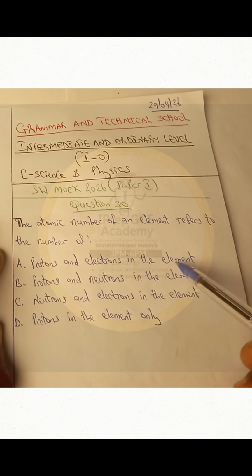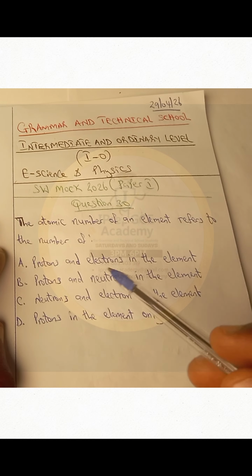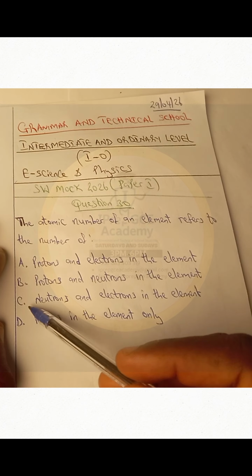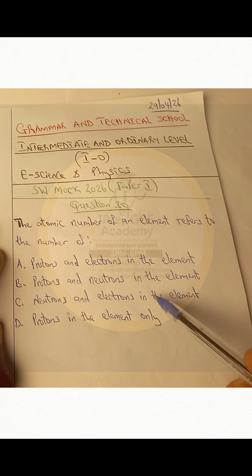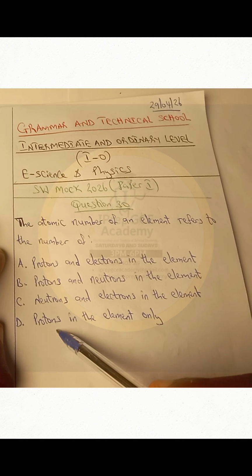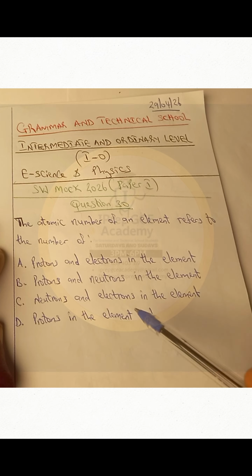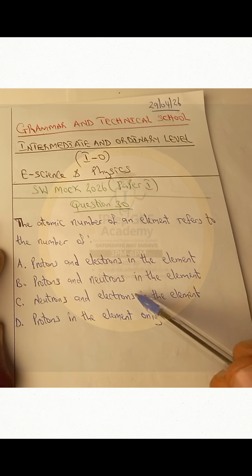A. Protons and electrons in the element, B. Protons and neutrons in the element, C. Neutrons and electrons in the element, D. Protons in the element. Let's begin with the worst possible answer.